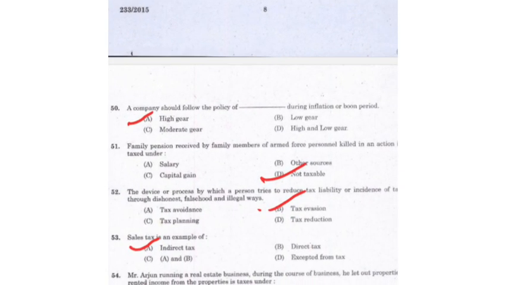And the next question, a company should follow the policy of dash during inflation or boom period. High gear policy should be followed during the inflation period.